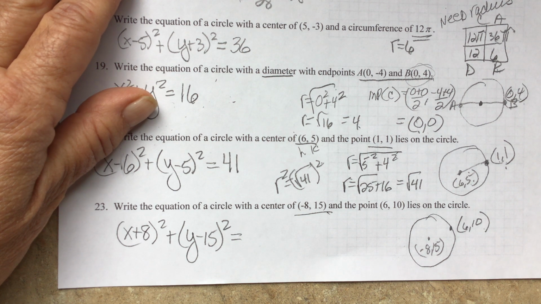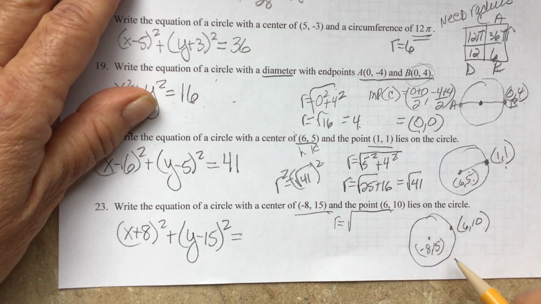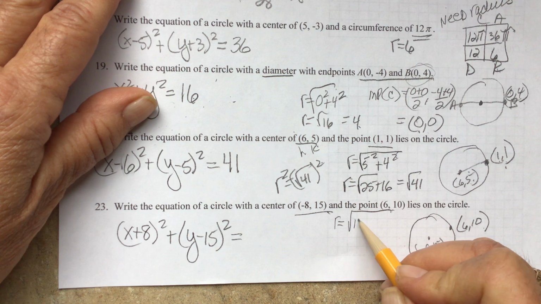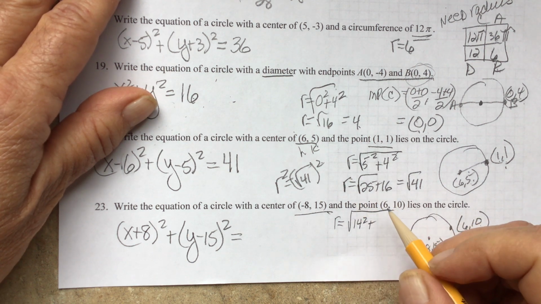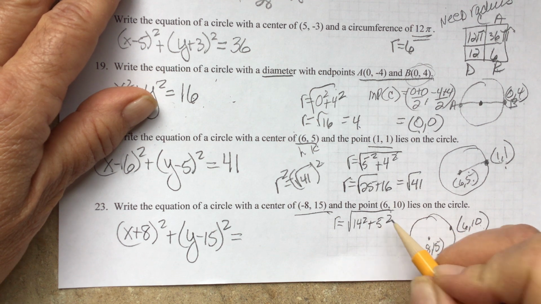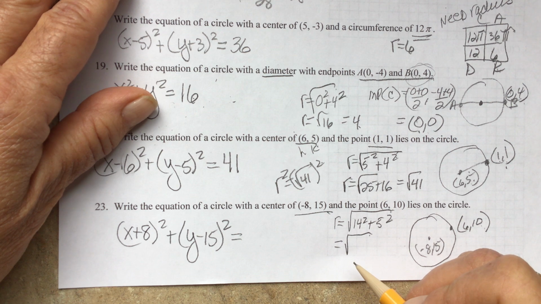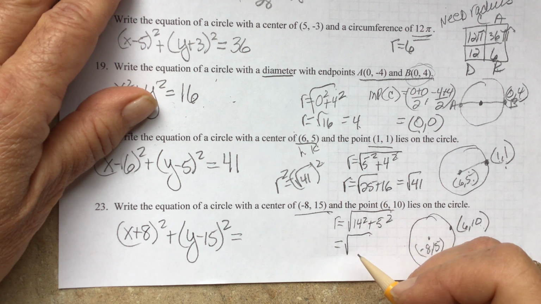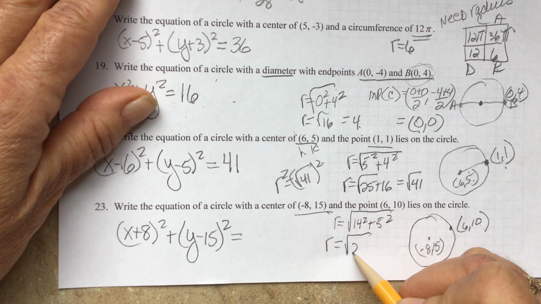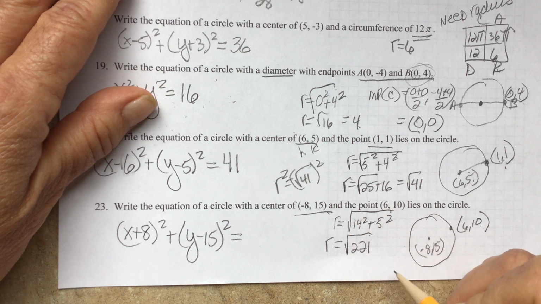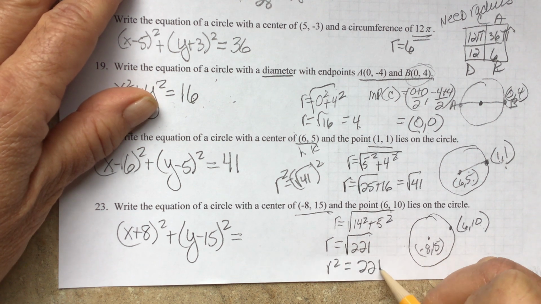So the length of the radius equals the square root of negative 8 and 6 are 14 apart. 15 and 10 are 5 apart, which equals the square root of 14 squared plus 5 squared. I would just type that whole thing in my calculator. So the radius equals the square root of 221. So the radius squared equals 221.